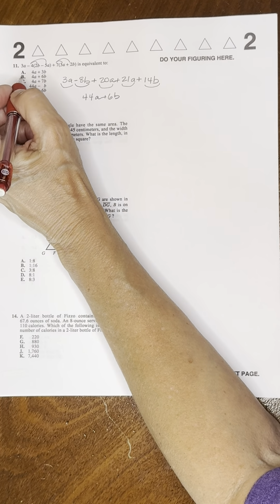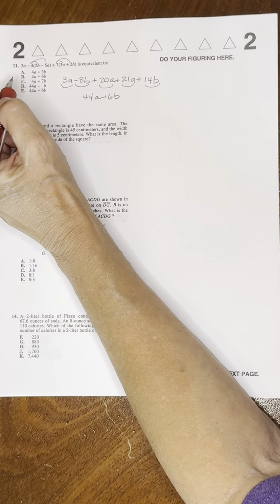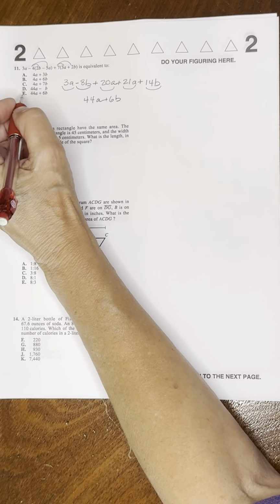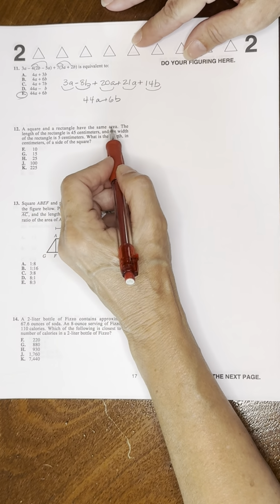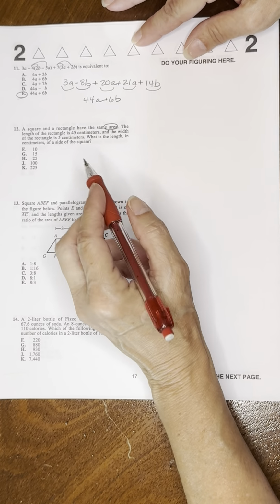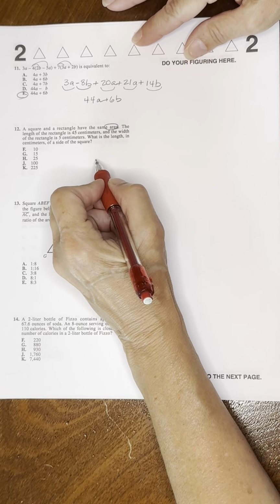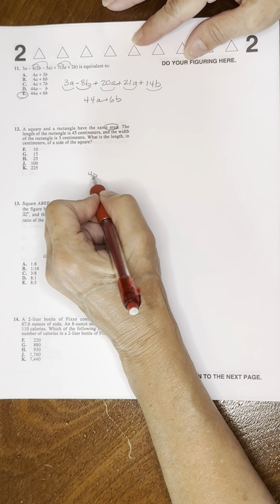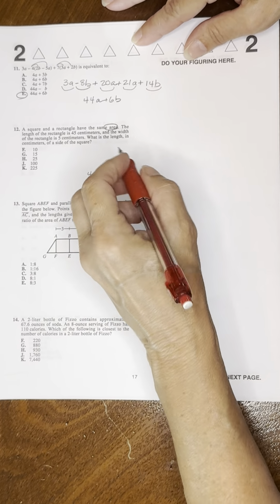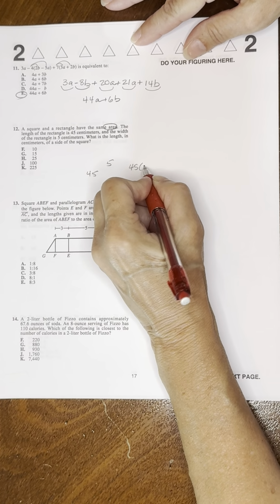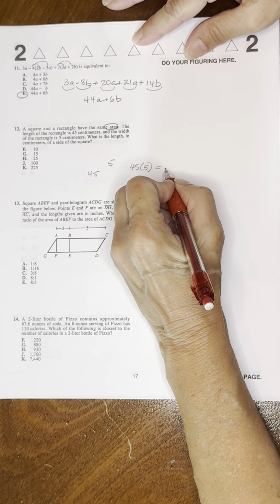The solution for number 11 is E. A square and a rectangle have the same area, which means base times height. The length of the rectangle is 45 centimeters. The width is 5. So we have 45 by 5 equals the square.